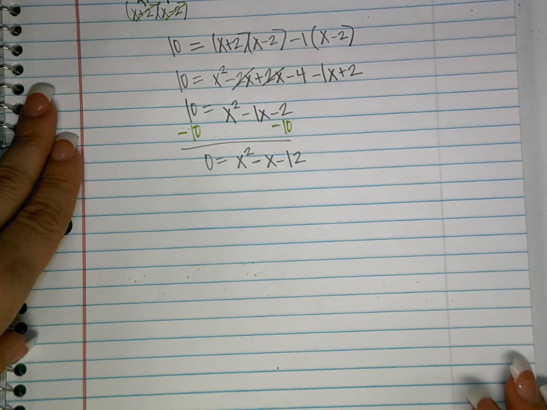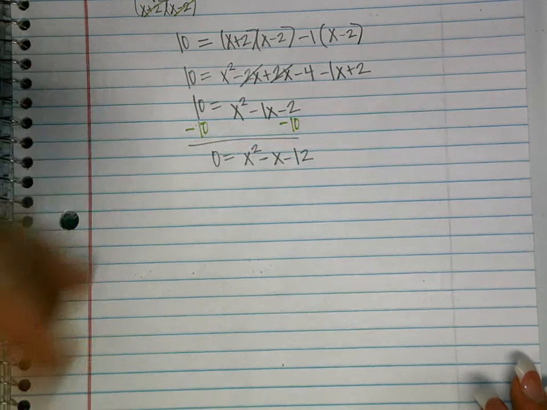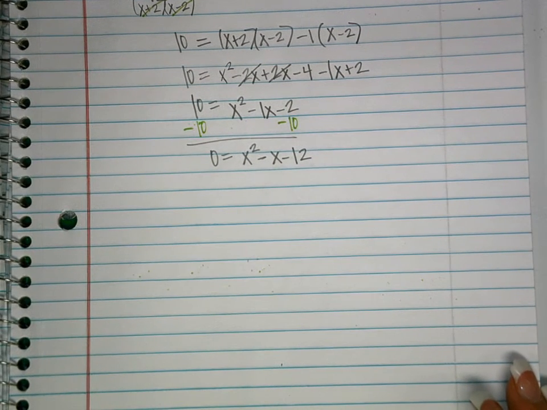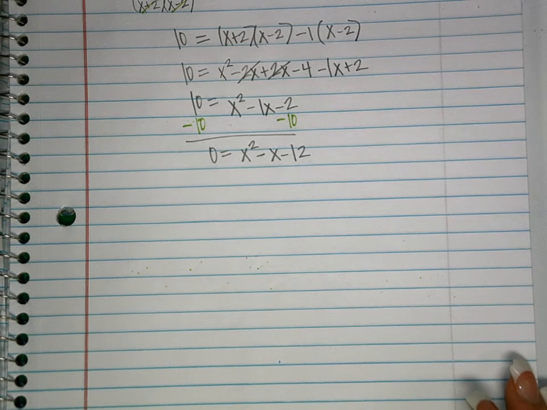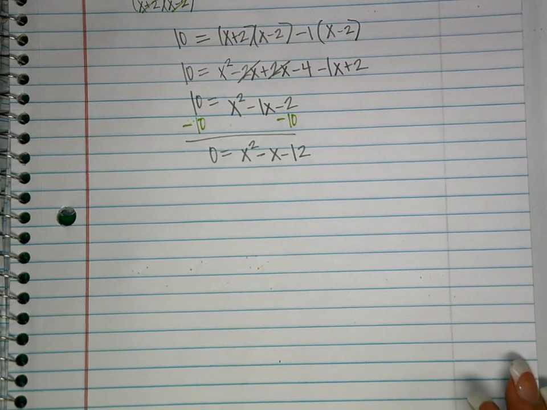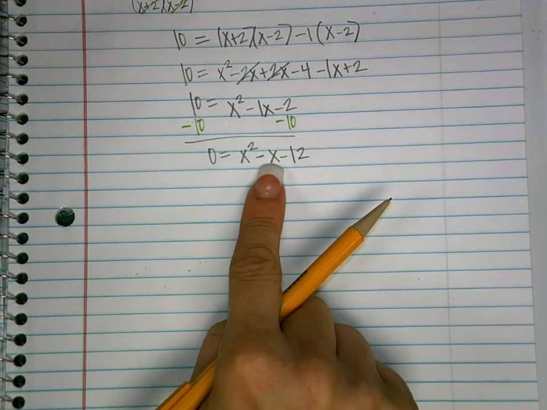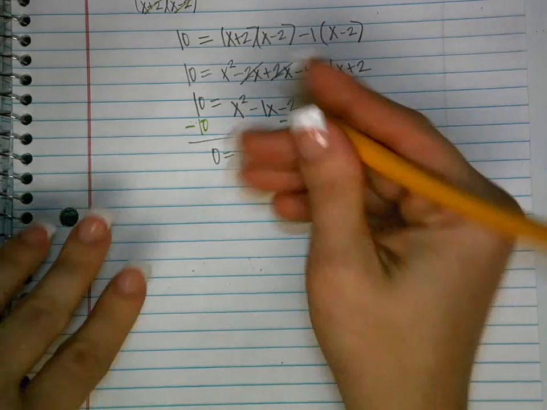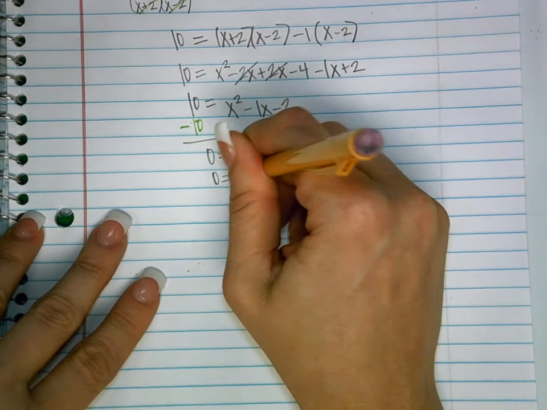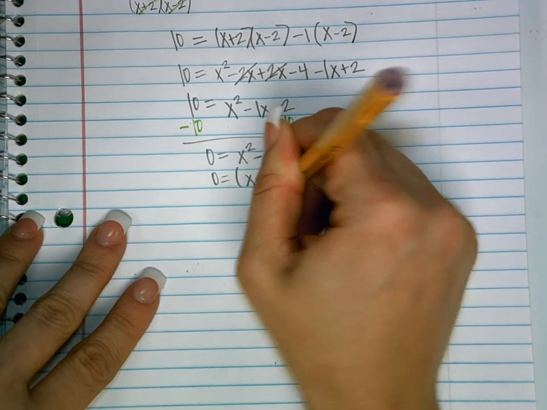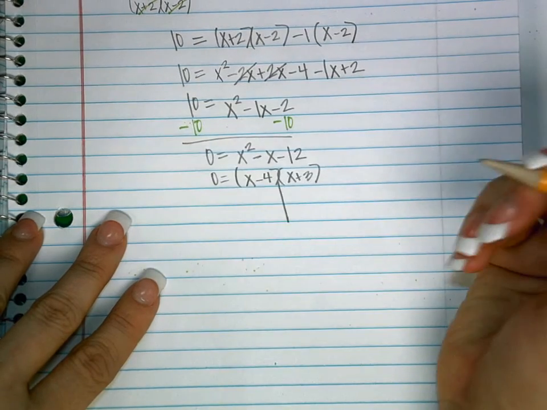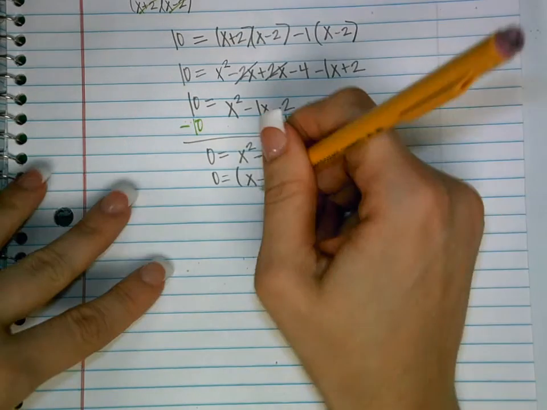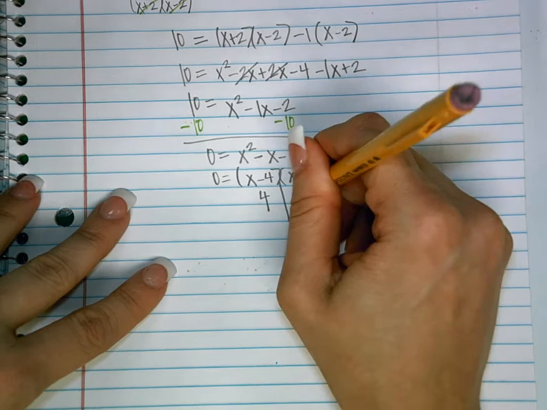There's 3 different ways. You can either factor, complete the square, or quadratic formula. Okay? Factoring is generally the easiest one. So, is this a factorable quadratic? Yes. 0 equals, this factors to be x minus 4 times x plus 3. Split these up. If you set each part equal to 0, we'll get x equals positive 4 and negative 3.